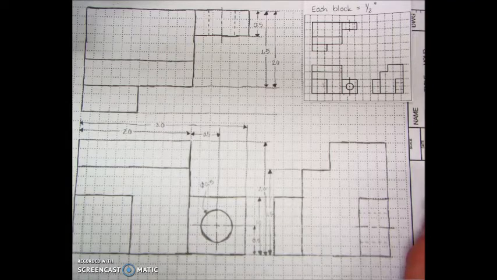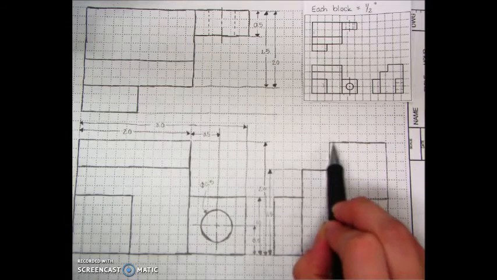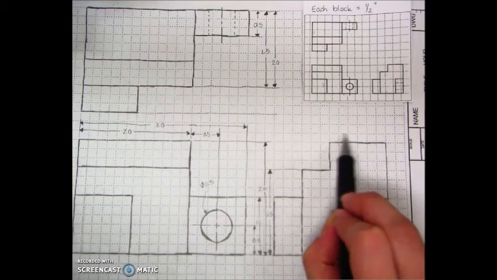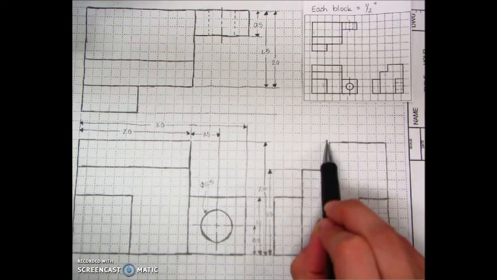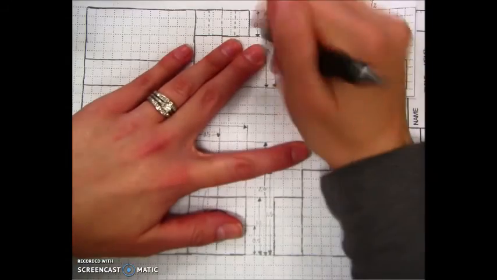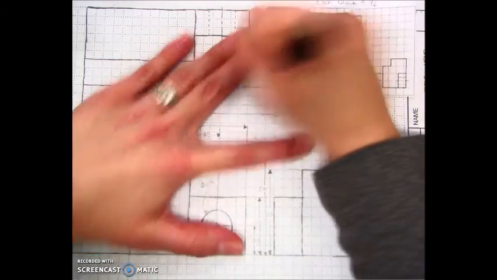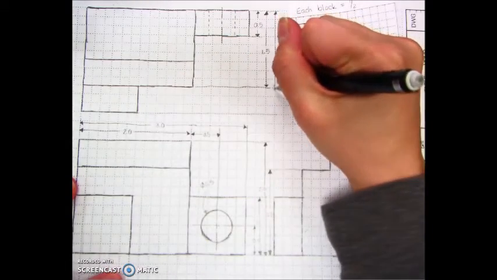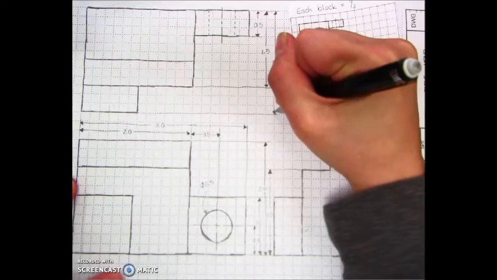One other measurement that I'm missing. The one other measurement I'm missing is for how long this top portion is. And you'll notice that I don't really have that anywhere. I just realized I did something incorrectly. This dimension line should extend all the way down there.